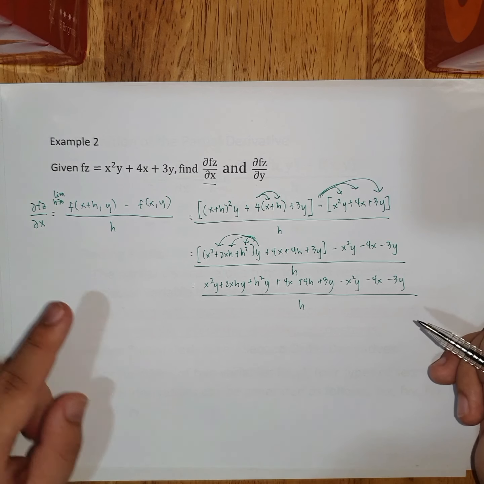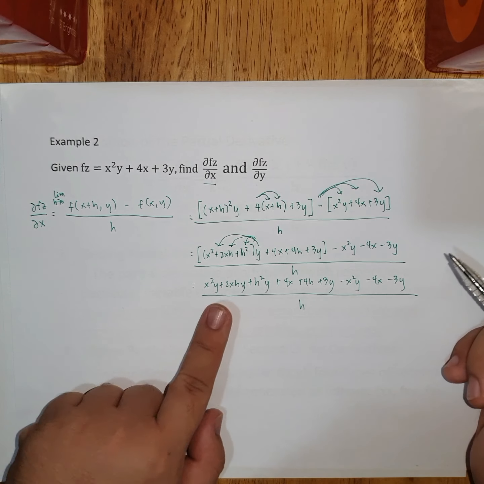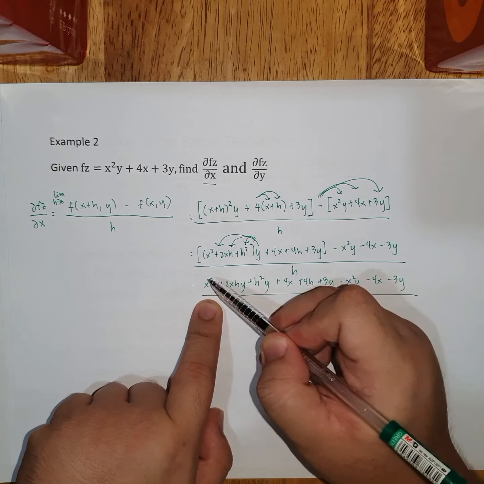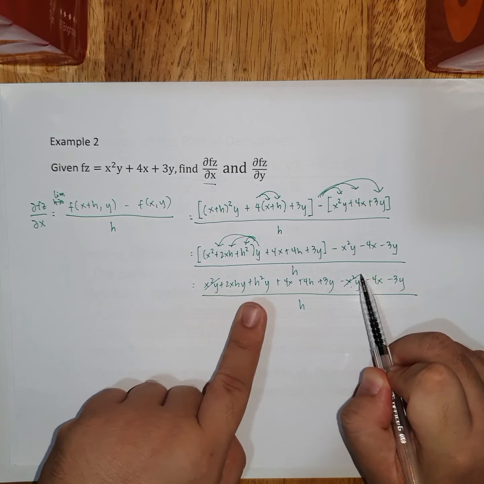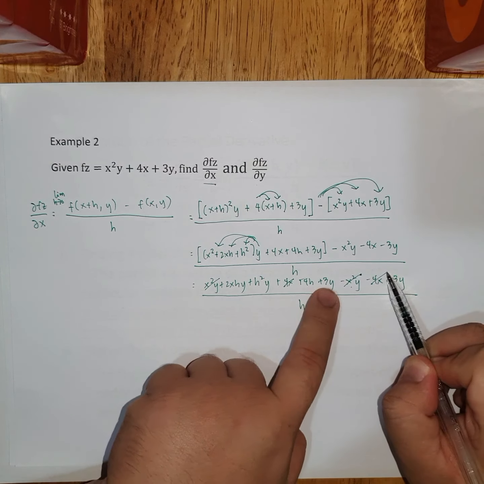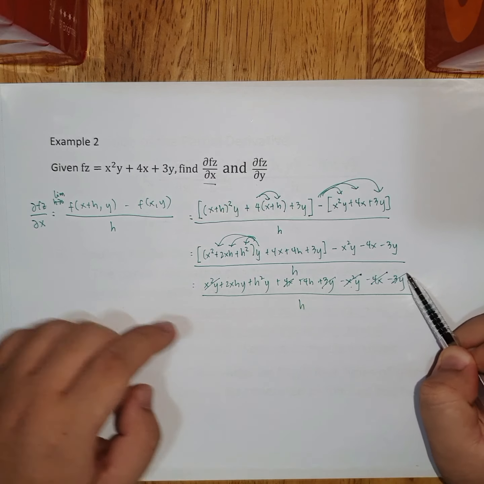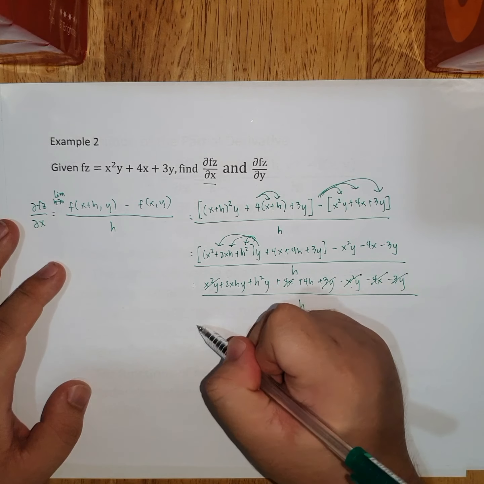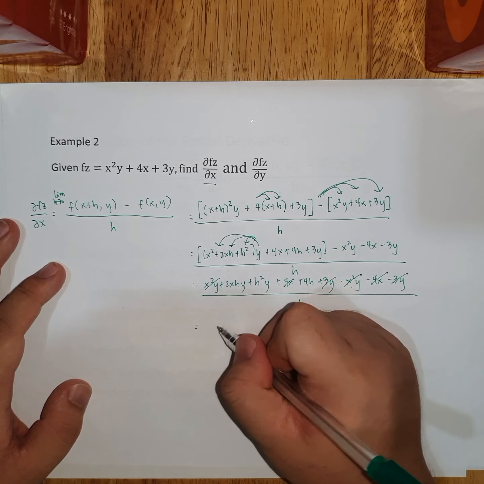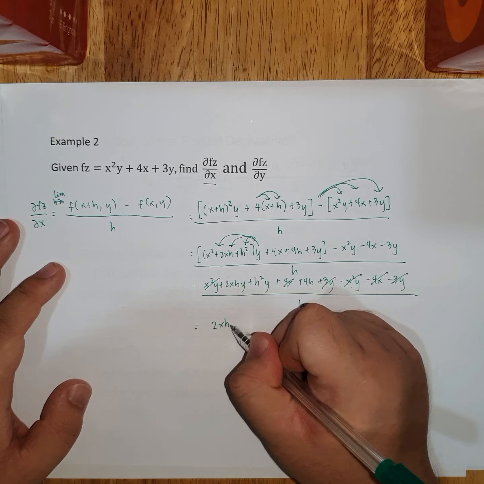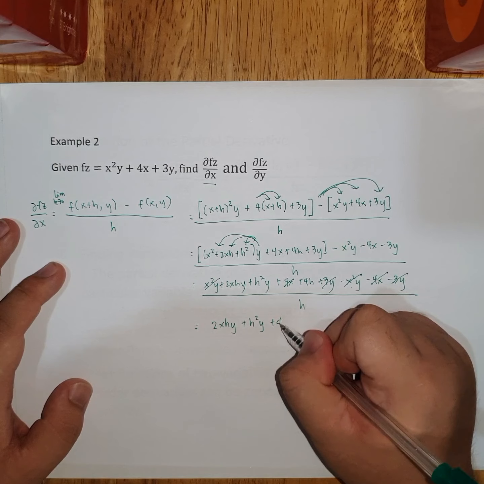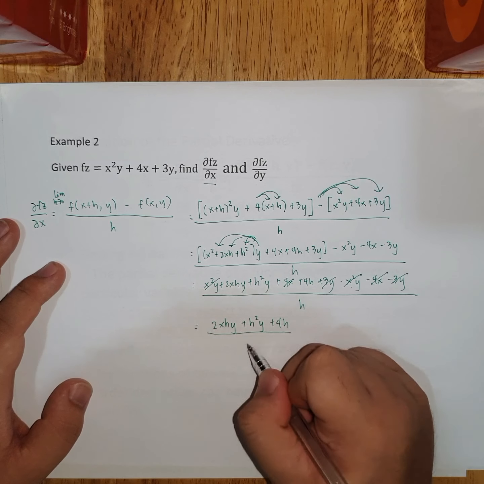Okay. Ito is to eliminate yung mga common terms o same terms. So, x squared y dito minus x squared y. So, this will be 0. Cancel out. Then, dito may 4x. May 4x dito. So, maka-cancel out to. 3y. Then 3y maka-cancel out. Okay. So, may titira sa numerator natin will be 2xhy plus h squared y plus 4h all over h.